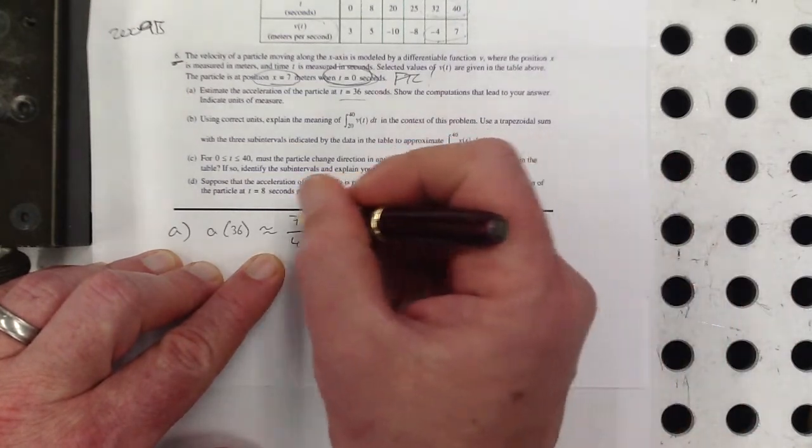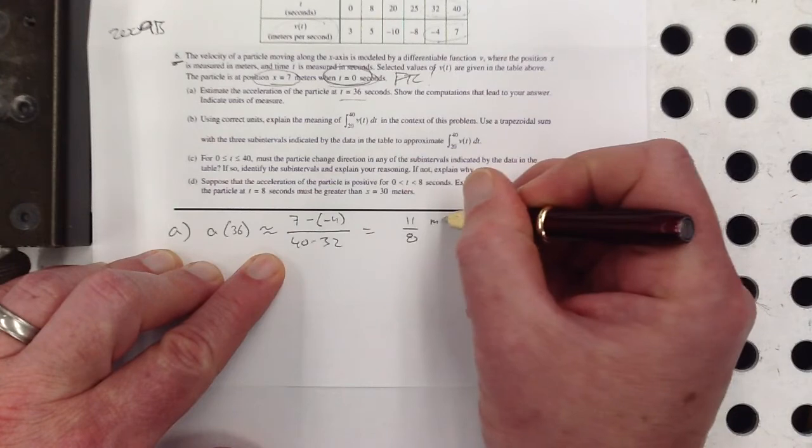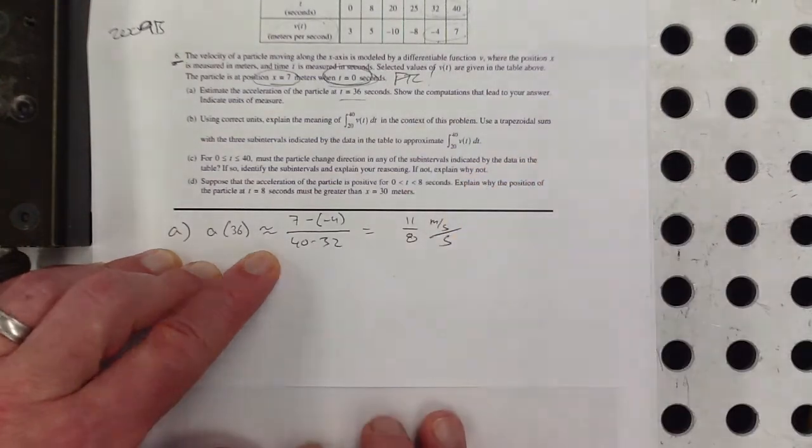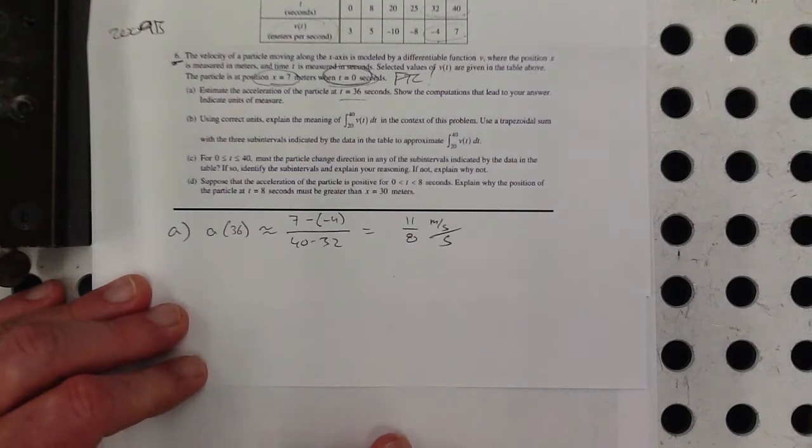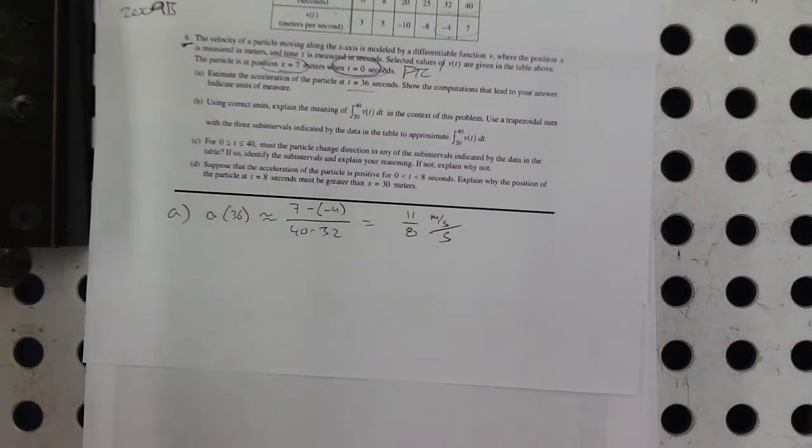I'm subtracting velocities here, so that's meters per second per second. You can write that as meters per second squared if you want to. That is totally fine.